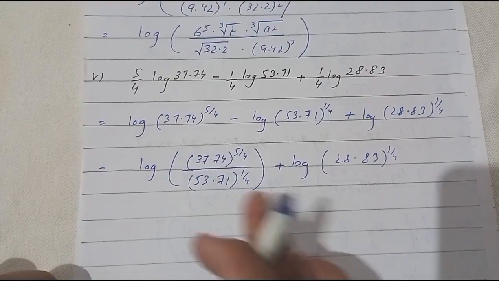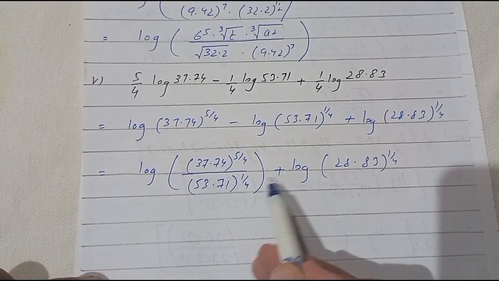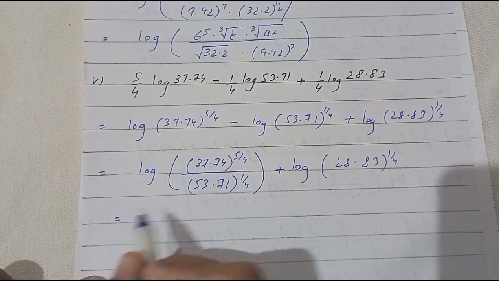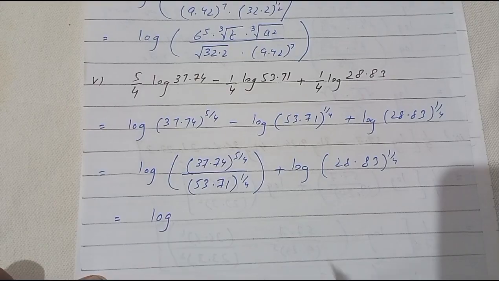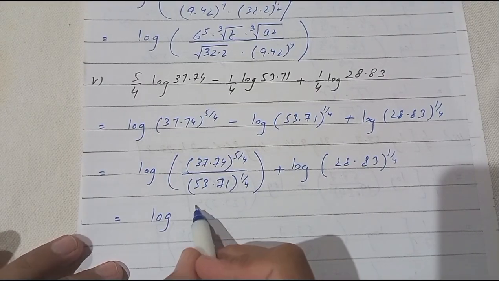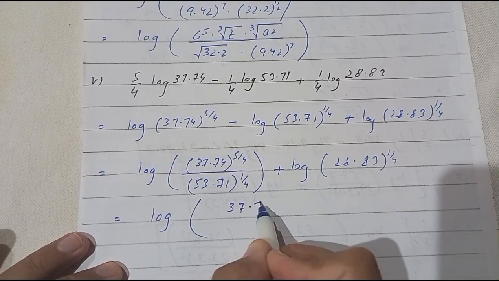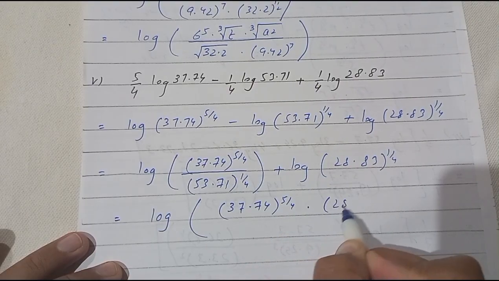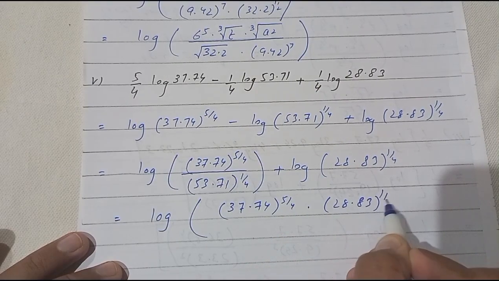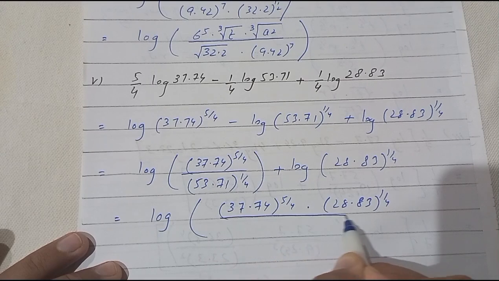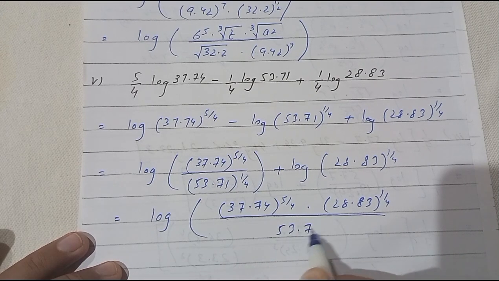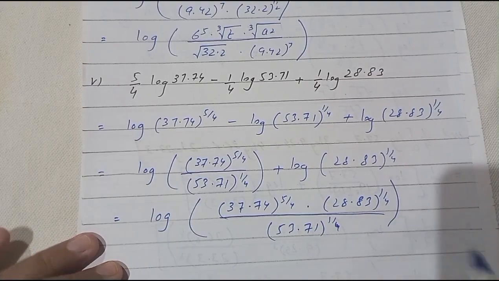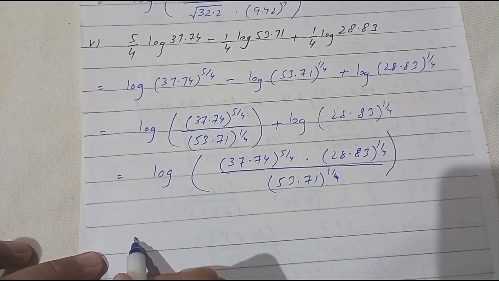Plus log of 28.83 power 1 by 4. As two logs are added together, we apply the product law, that is writing one log and multiplying the terms: 37.74 power 5 by 4 divided by 53.71 power 1 by 4.